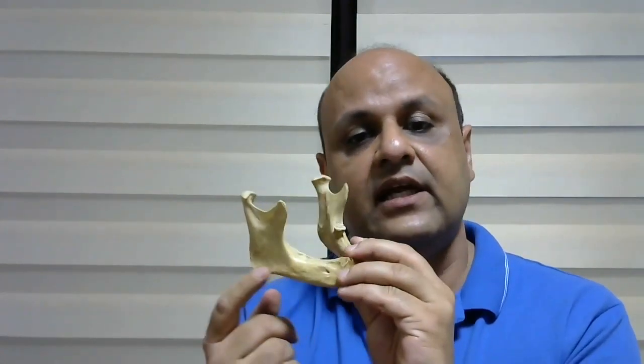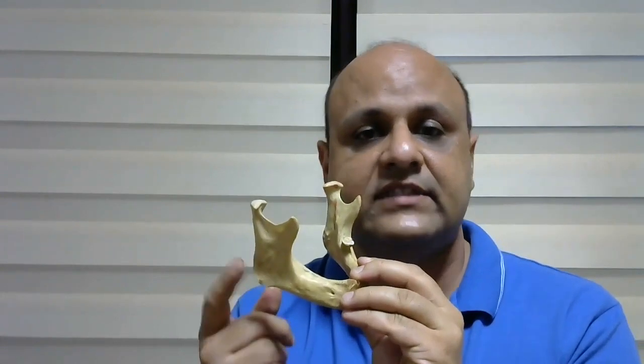So this angle of the mandible gives us an idea. If it is less than 120 degrees, we say it's an adult mandible. If it is roundabout 140 degrees, we say that the mandible is either that of a child or an old person, right? So two things we have talked about regarding age determination: one is the mental foramen, the other is the angle of the mandible.